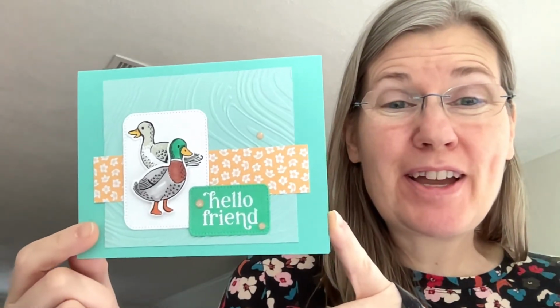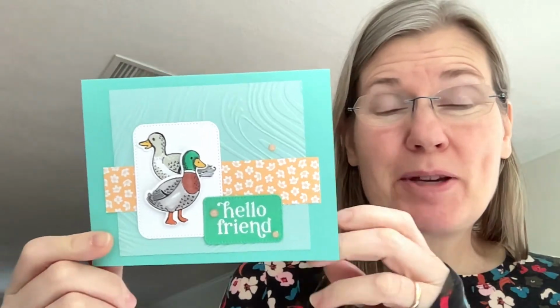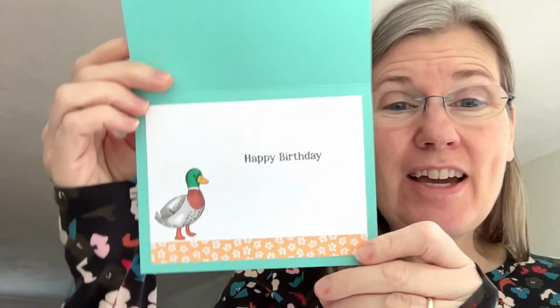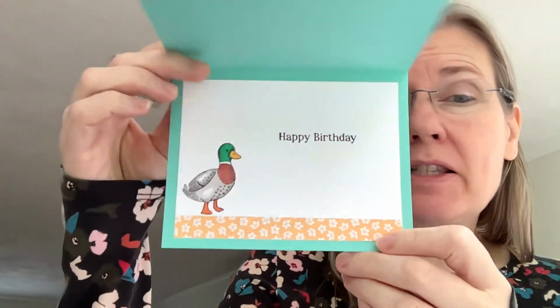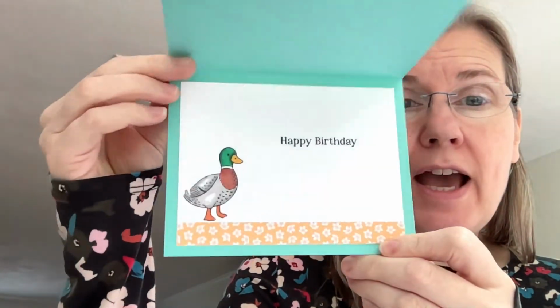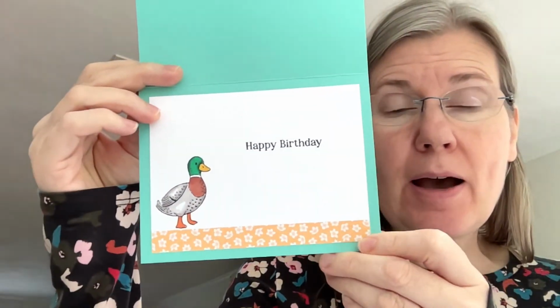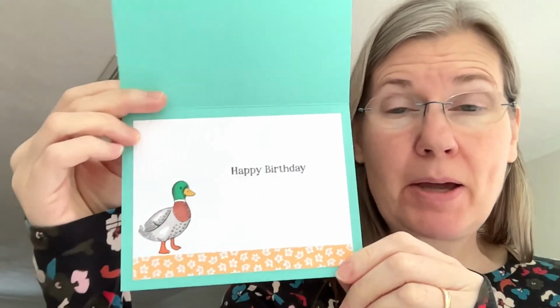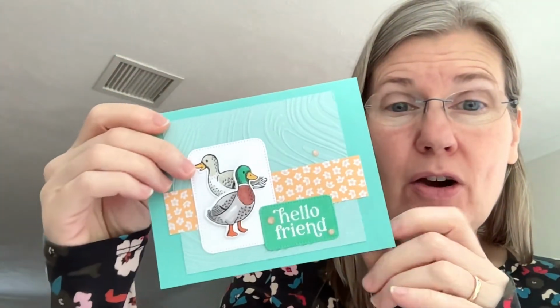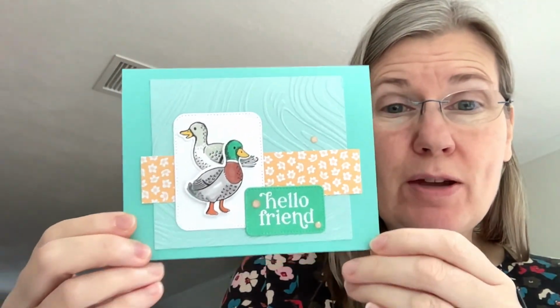Just plug and play, add all of those little pieces, and then on the inside I just did another little duck and the happy birthday. So the hello friend and the happy birthday stamp both come with this bundle, so you only need one bundle for all of your images.